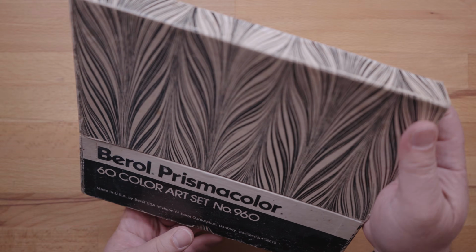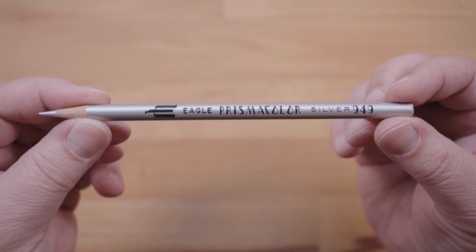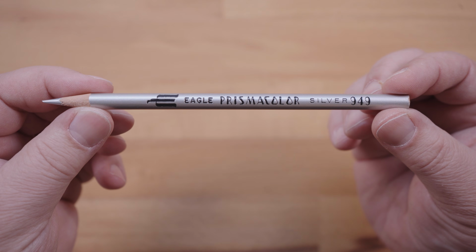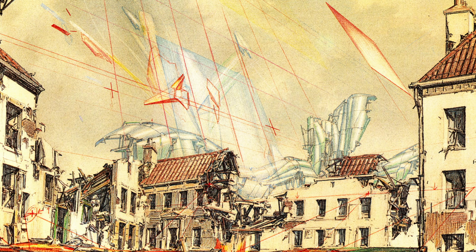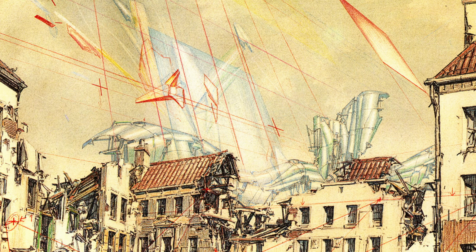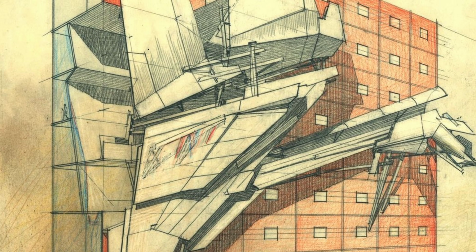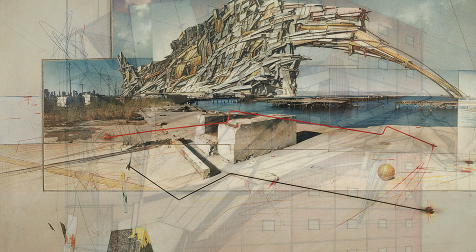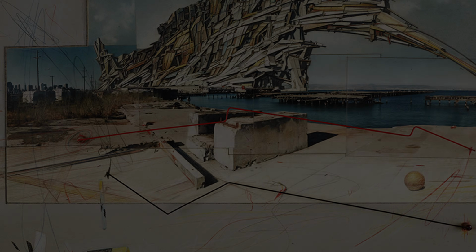Many architects use colored pencils. Frank Lloyd Wright used them extensively, as did Carlo Scarpa. Lebbeus Woods used colored pencils extensively in his renderings. Often colored pencil is combined with other media, like markers or watercolors, as an accent color. Prismacolor pencils are the best for use over markers.